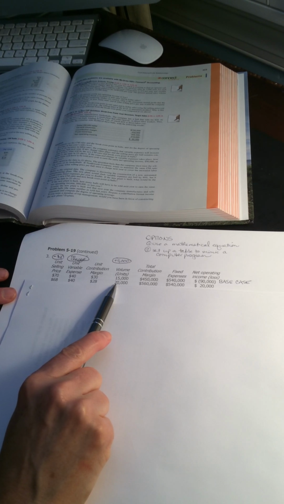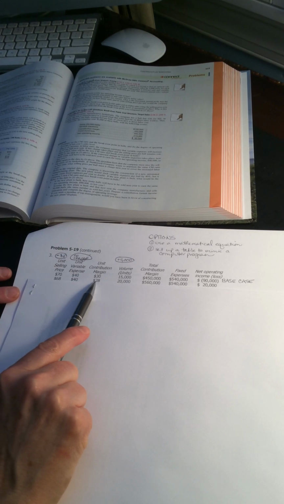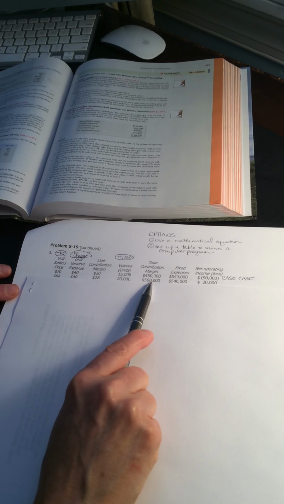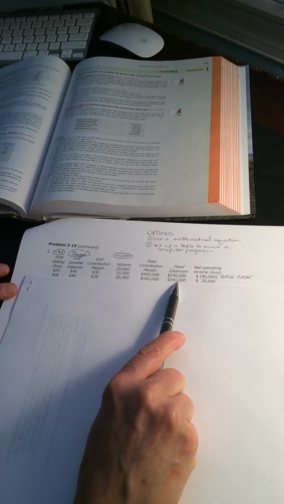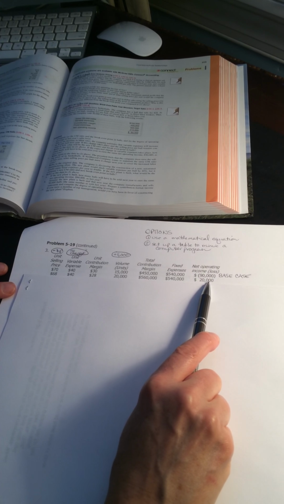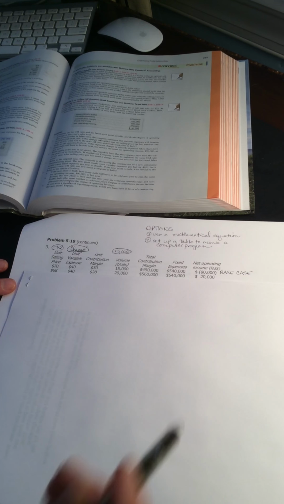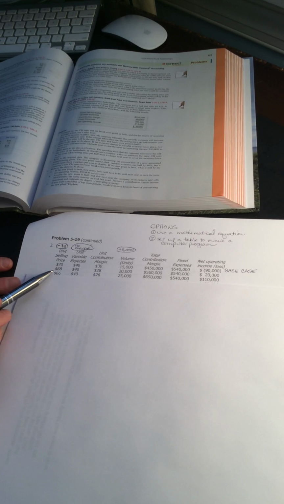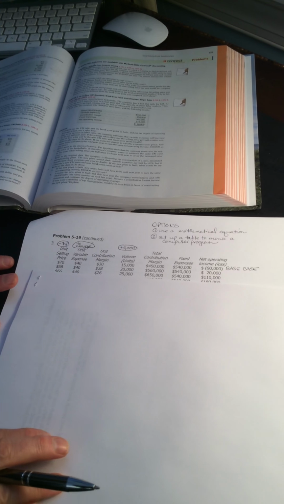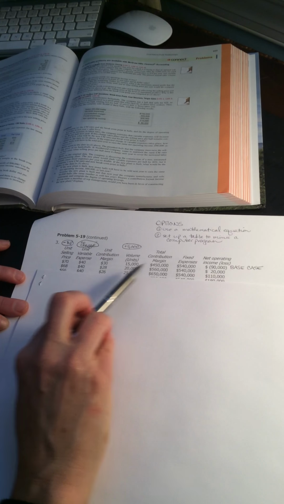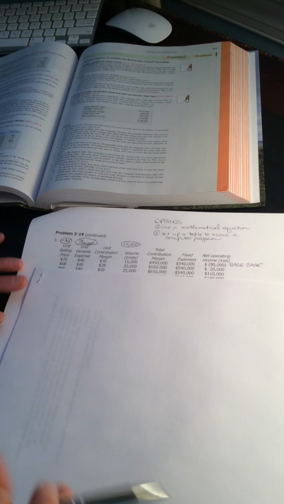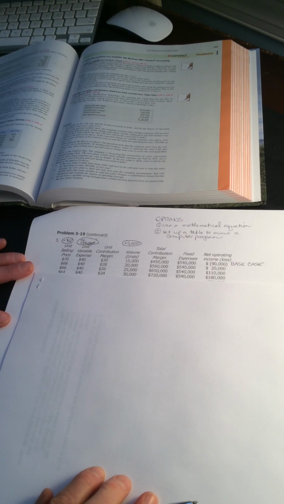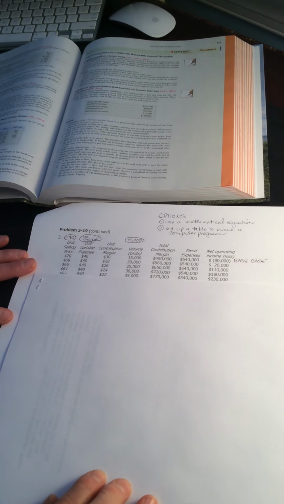So now my units have gone up to 20,000, so $28 a unit at 20,000 is $560. My fixed expenses are still $540, so look, I finally got a profit. I wonder if it's the most profit I can get. So what I'm going to do is take the unit selling price down to 66. I'm going to take my volume up to 25, and look, I can make more money. So the trick is to keep going. I'm going to make more money.